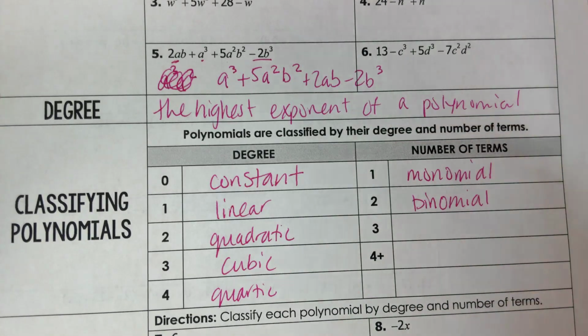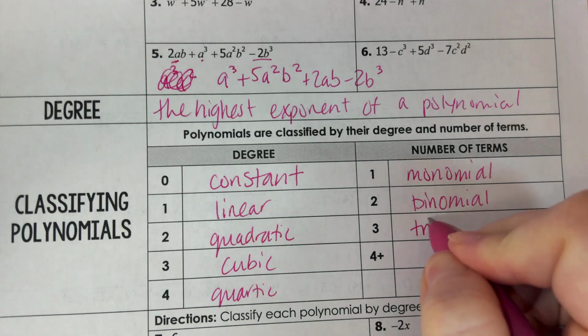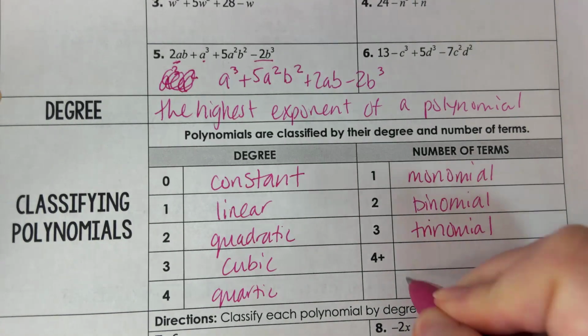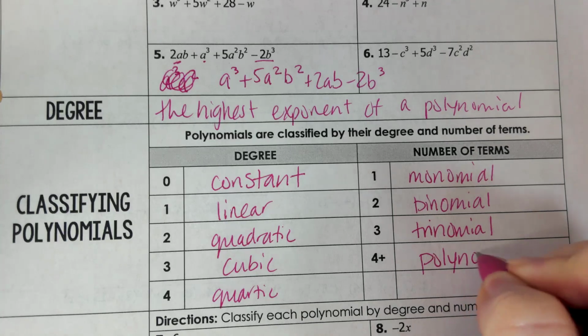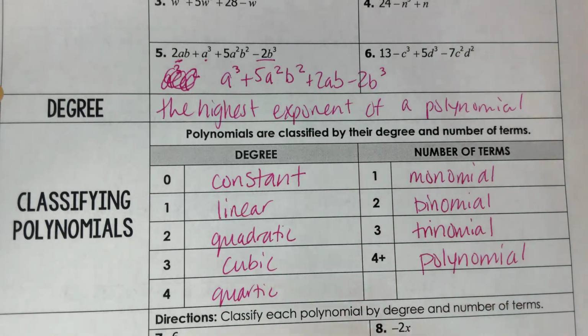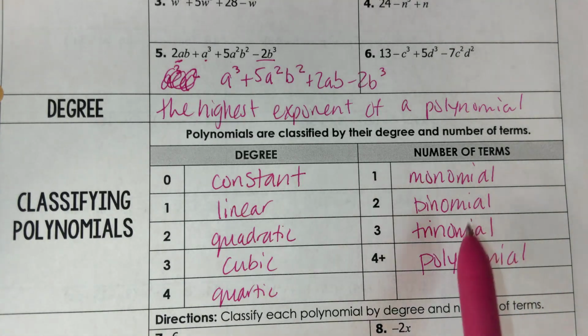That bi prefix means 2. Trinomial is 3, and then of course anything else we just refer to as a polynomial, meaning many terms. But like I said, polynomial is kind of the big umbrella. We use it to describe any of them, but if we want to get more specific and name them technically, we use monomial, binomial, and trinomial for the first 3 terms before we switch to calling them polynomials.